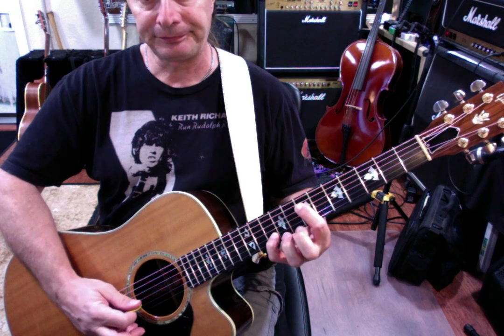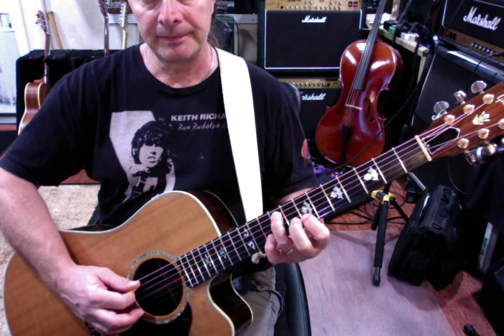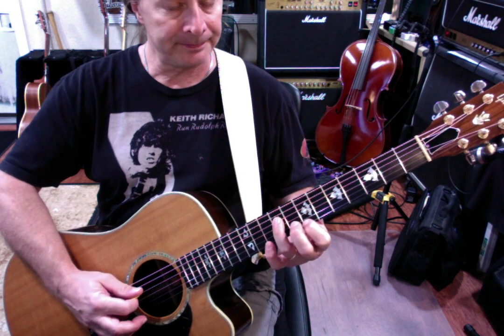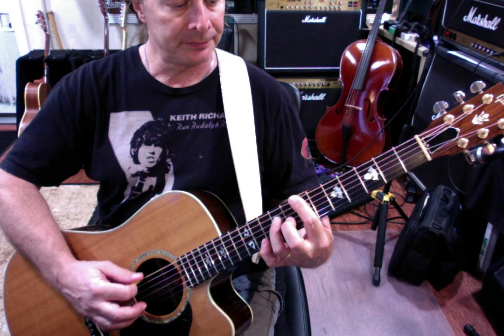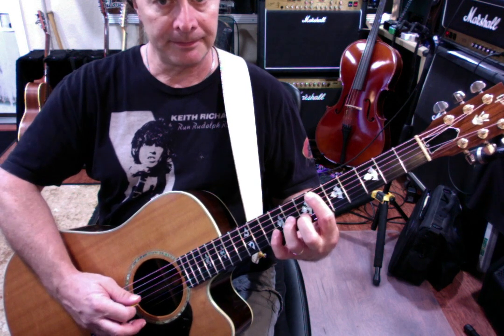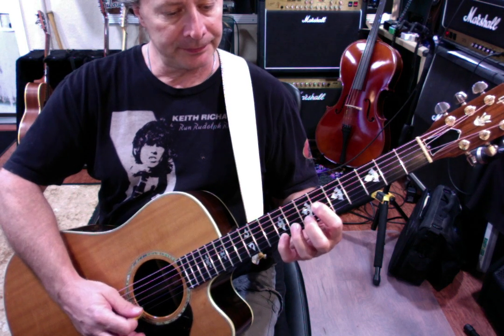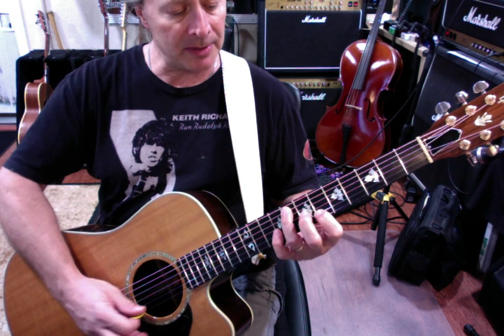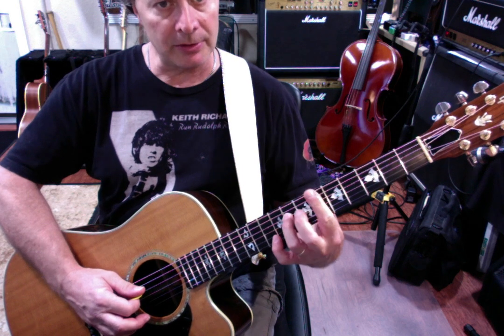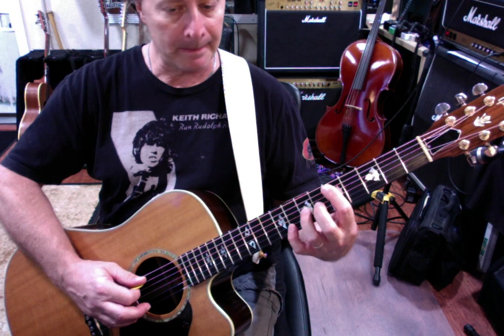move up another half step, E, A, D, G, C, upper E, lower E, descend a half step, E, A, D, G, and remember the shapes I'm hitting aren't the name of the note, they're just the name of the shape based on the root and the string.